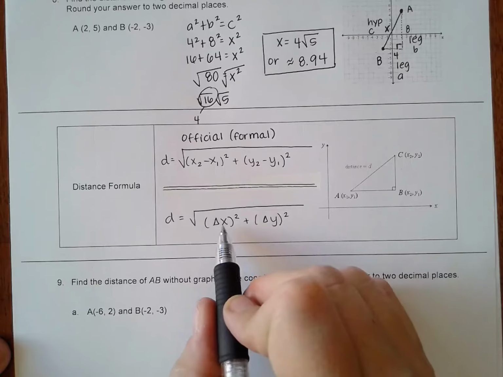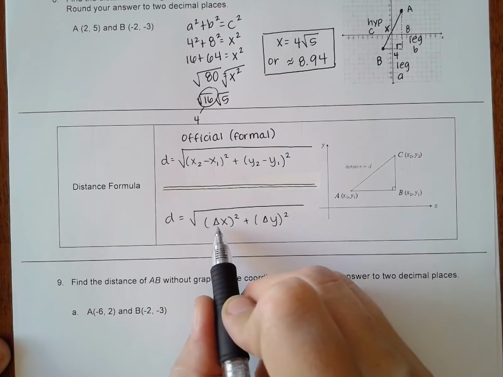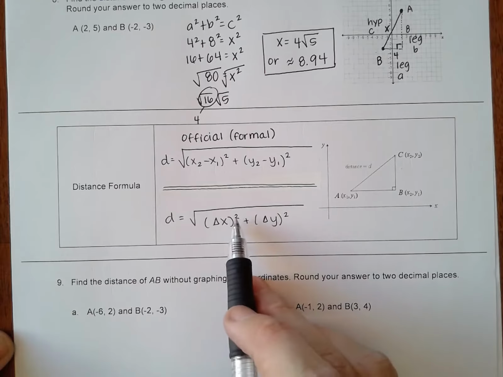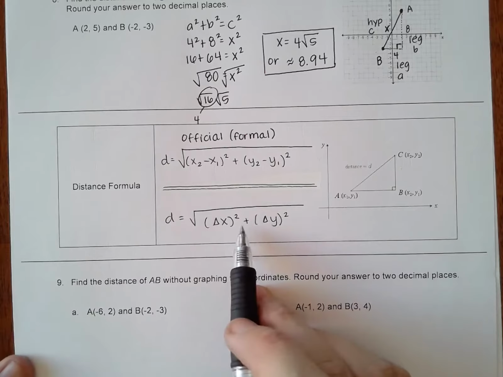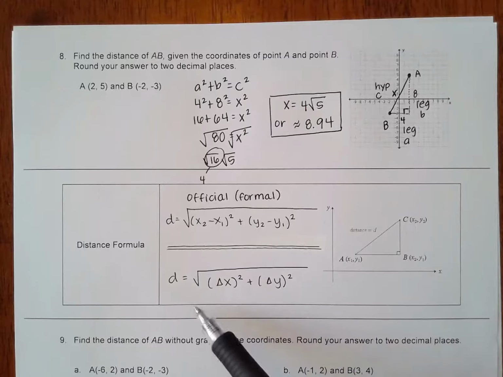This says you take the x's and you square them, you take the y's and you square them, you add them up. This little triangle right here is delta. It's a Greek symbol that means change. So you're actually squaring the change in the x's and squaring the change in the y's. You're adding them up and you're taking the square root. So this is really just the Pythagorean theorem with the c all by itself, except they choose to use d.